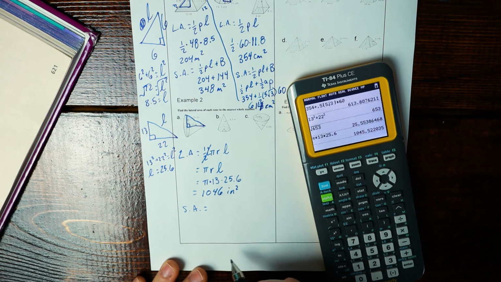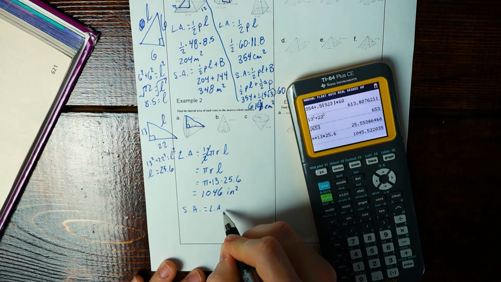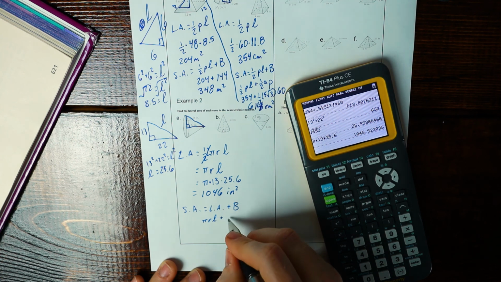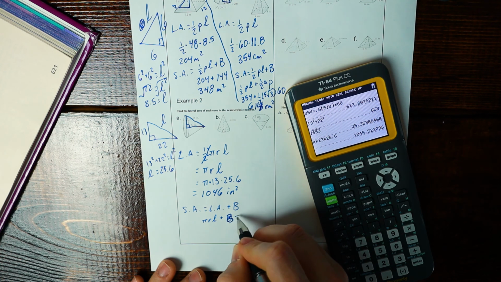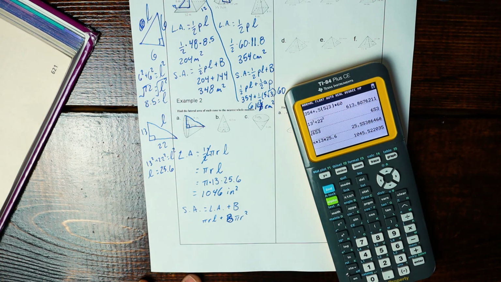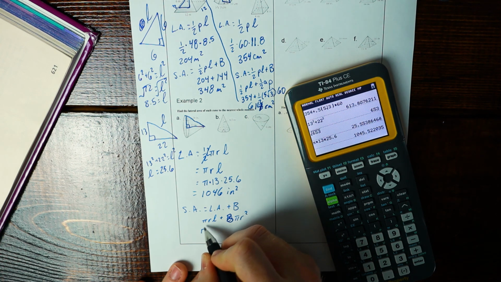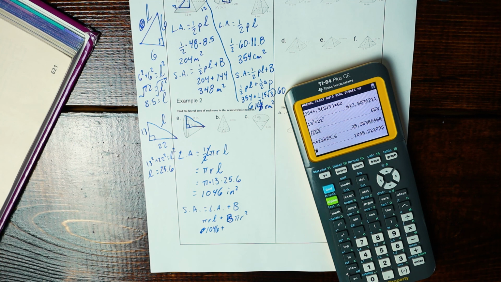The surface area, you just take the lateral area and you add on the area of the base. That lateral area was pi RL, and the area of the base, in this case it's a circle, so we'll just say pi r squared. And then to finish up, oh, we already found this, right? It was 1046. So let's not waste the time of plugging it back in.